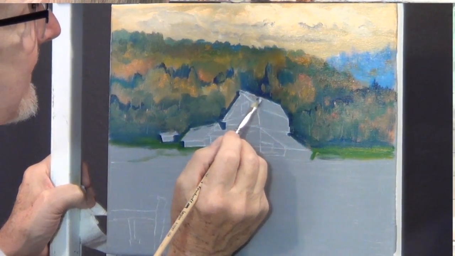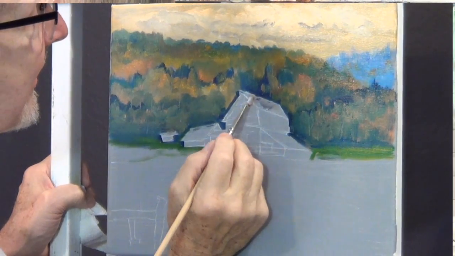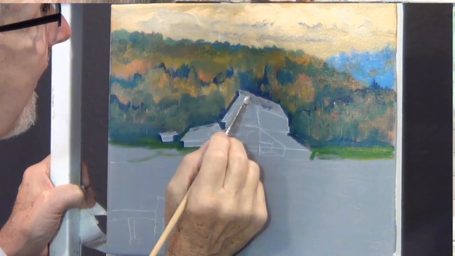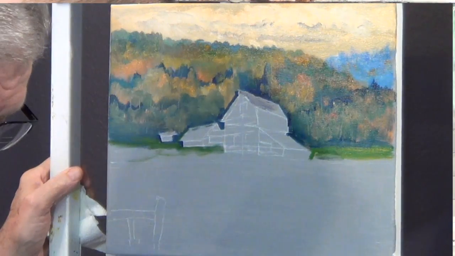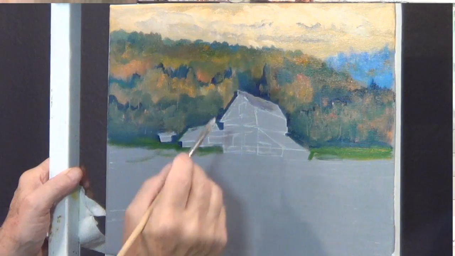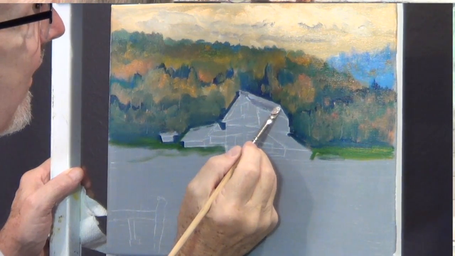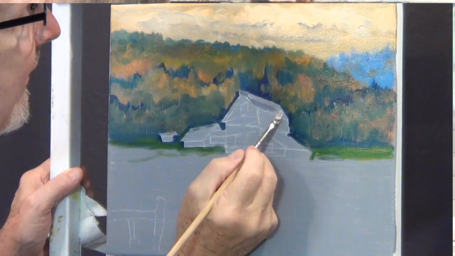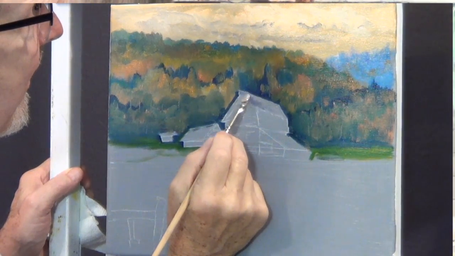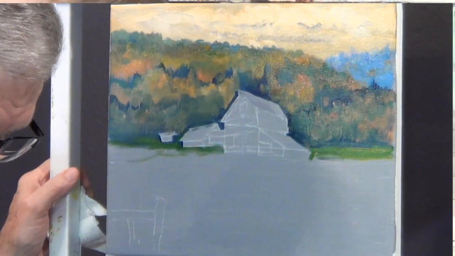Let me see if I can get this laid in. Pick up a little more white, lighten it up a little bit. Okay.